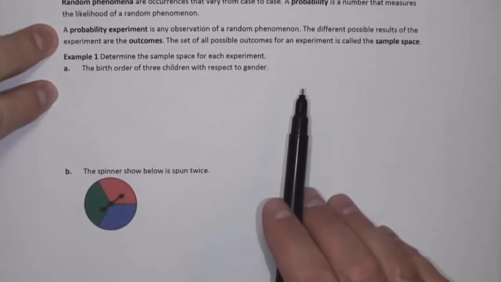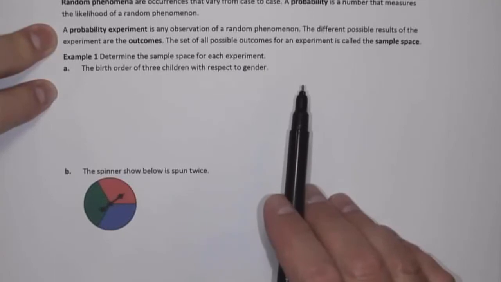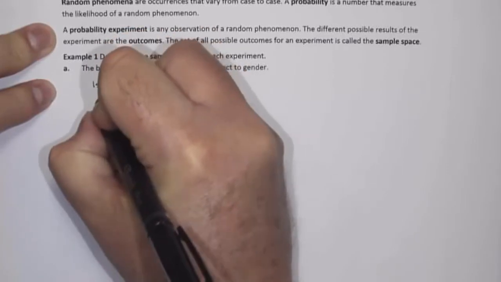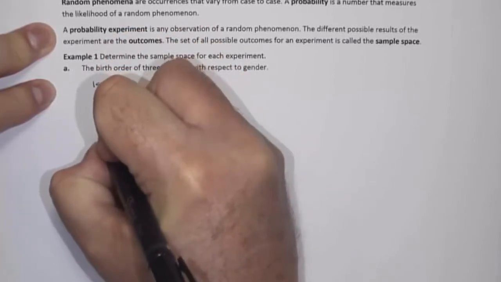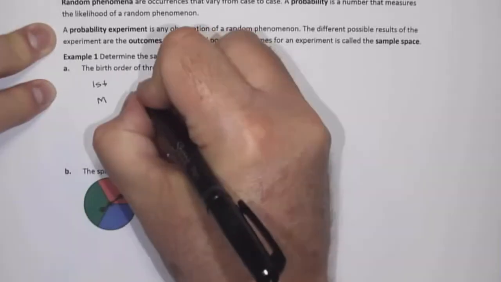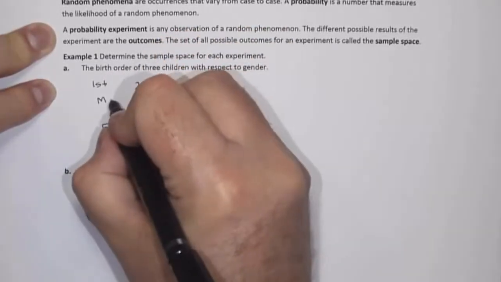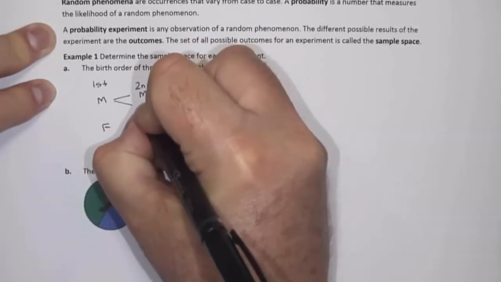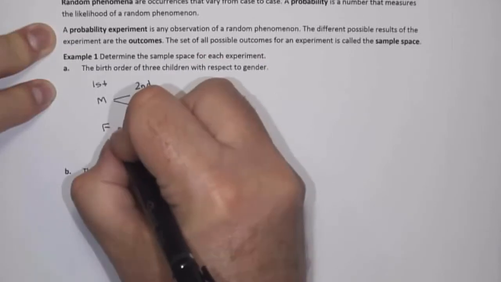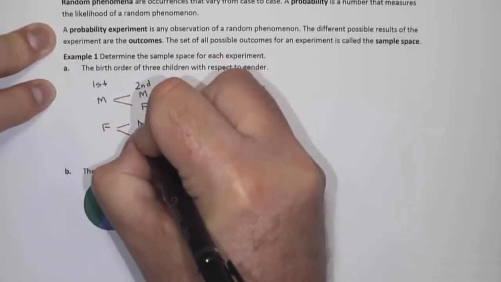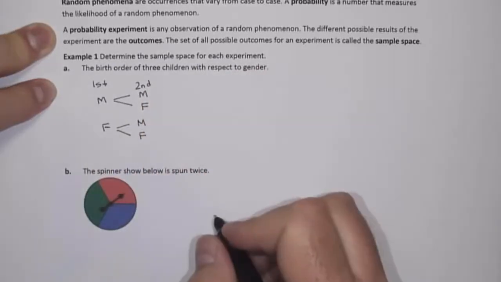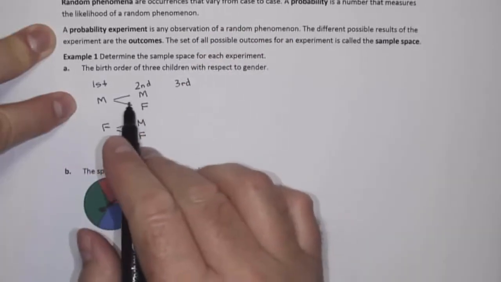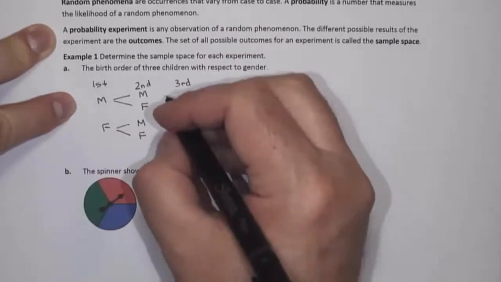Well, we can do this with a tree diagram, similar to the way we did this when we were doing counting techniques. So the first child could be male or the first child could be female. And then if we think about the second child, if the first child's male, the second child could be male or female. If the first child's female, then the second child could be male or female. And then the third child could be male or female for each of these situations.